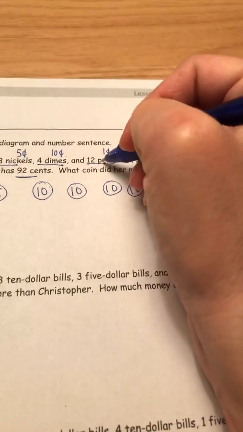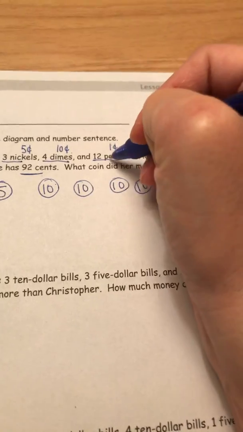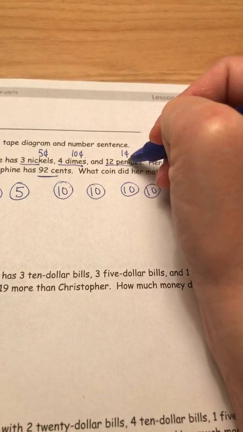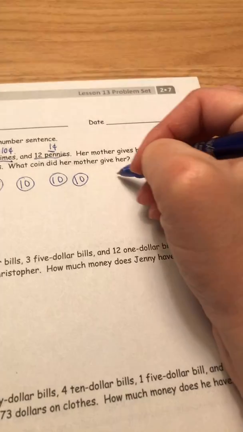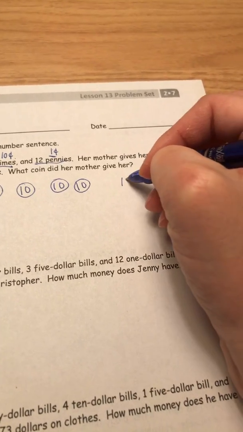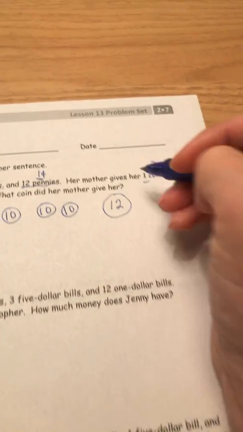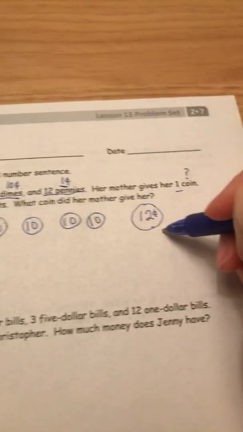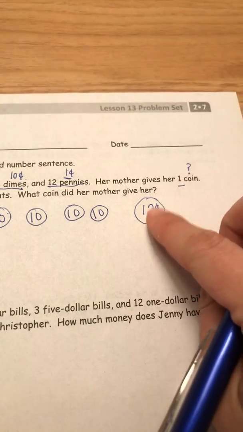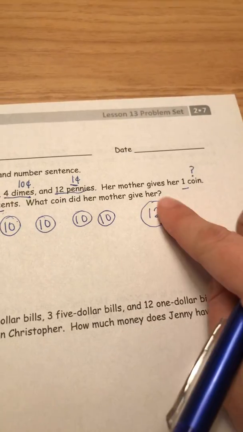And then I'm not going to draw out 12 pennies because I know that since they're each 1 cent, 12 pennies is going to be 12. So I'm just going to put 12 cents. Now there's not a coin that's 12 cents. This is me understanding that there are 12 pennies all together. Make sense? Okay, here we go.